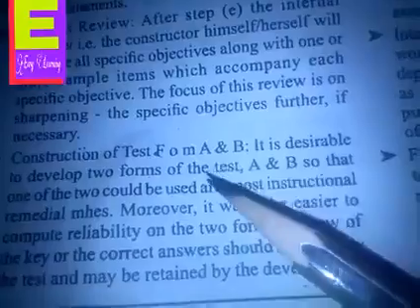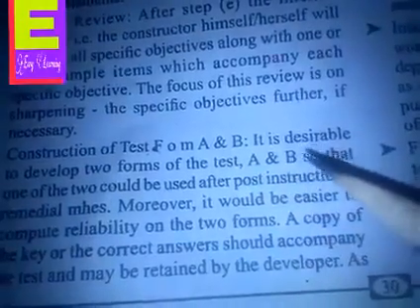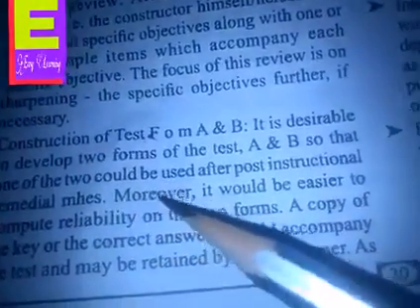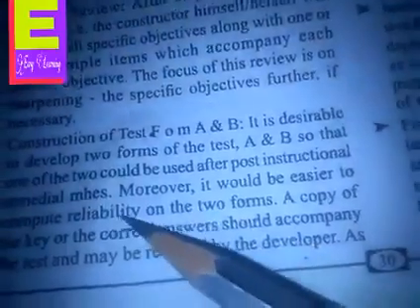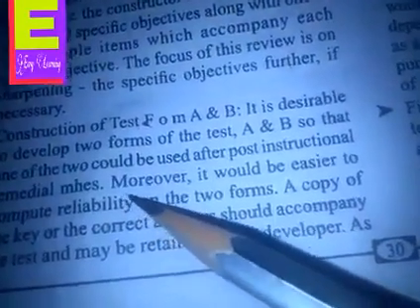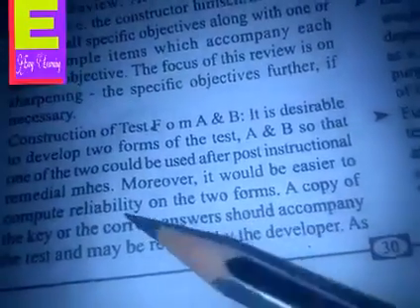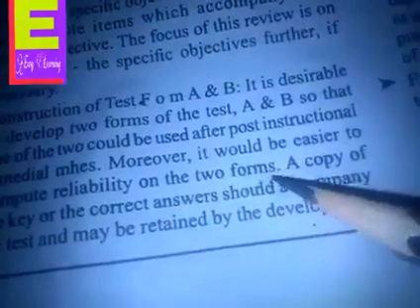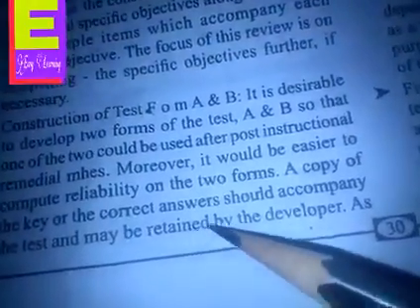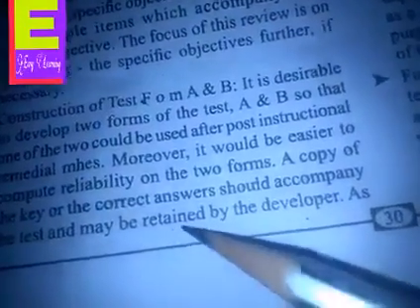Construction of test forms A and B. It is desirable to develop two forms of the test, A and B, so that one of the two could be used after post-instructional remedial niches. Moreover, it would be easier to compute reliability on the two forms. A copy of the key or the correct answer should accompany the test and may be retained by the developer.